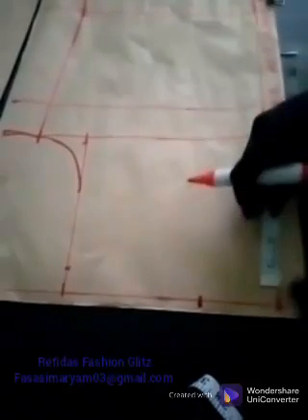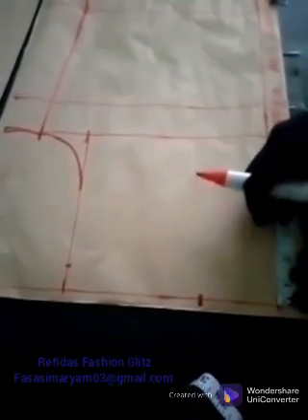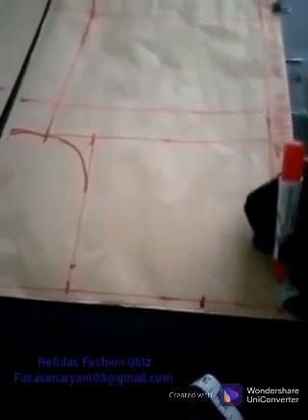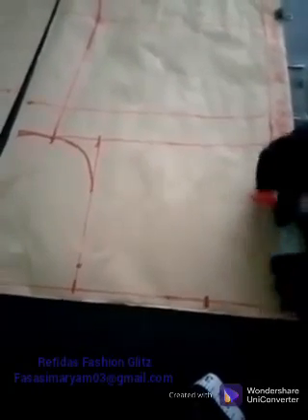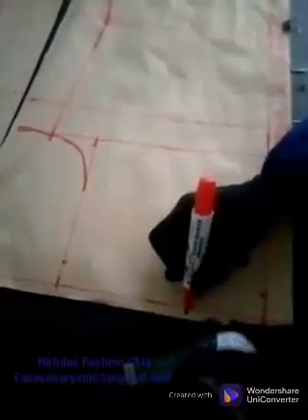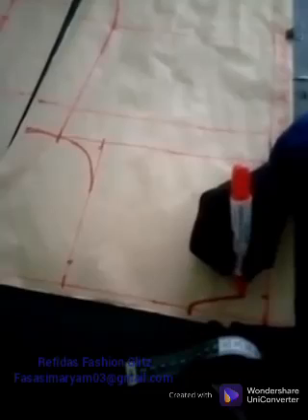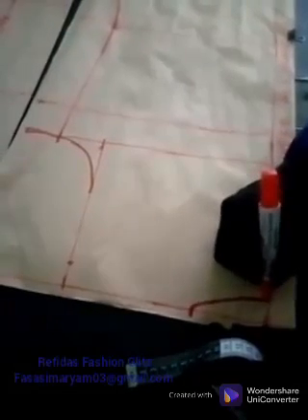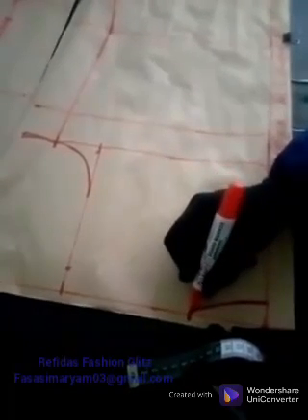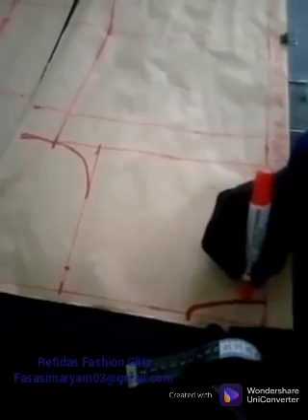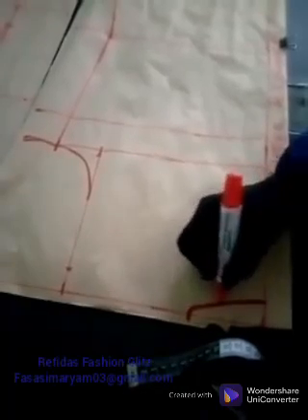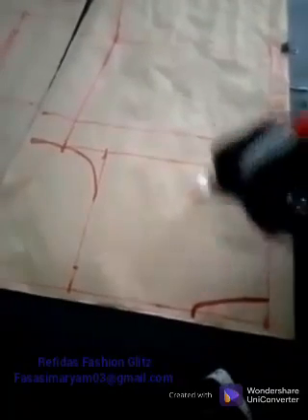So for the back, I measure 1 inch. I want a high neck, so I'll cut it like that.